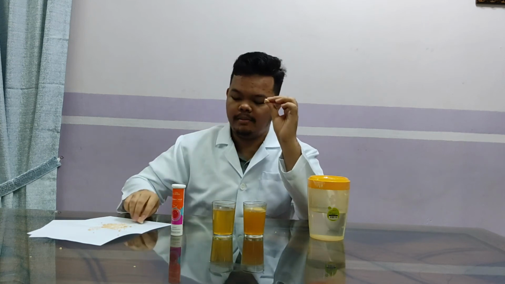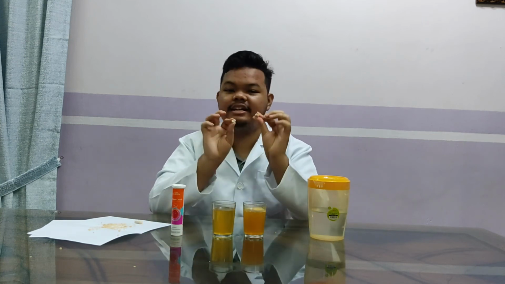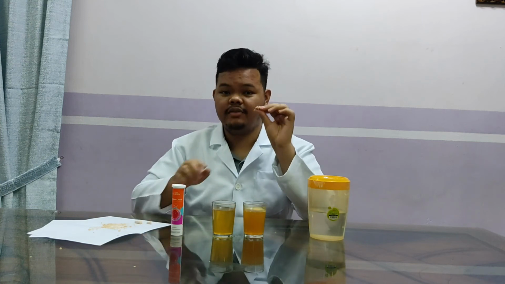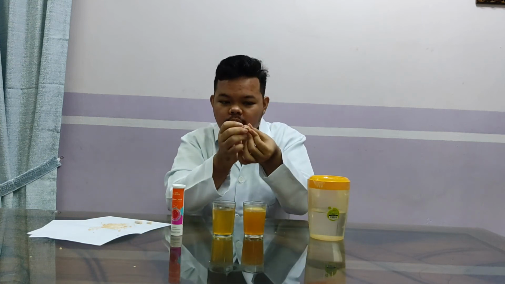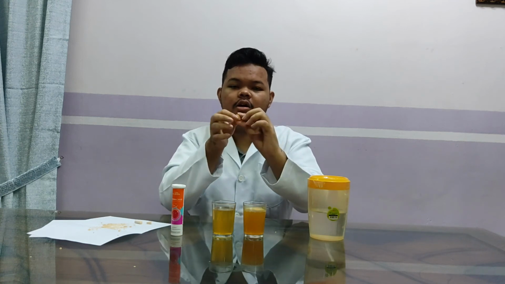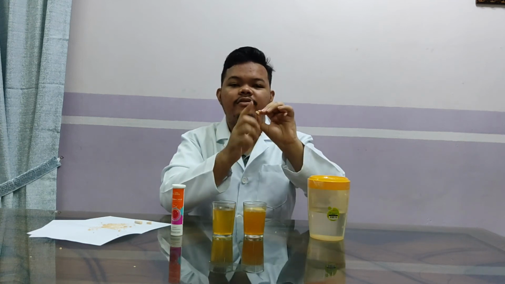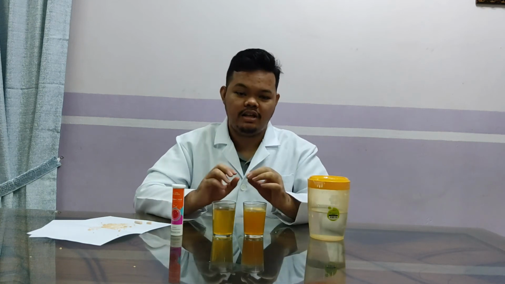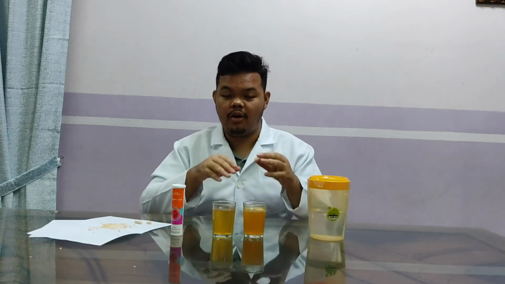You have 3 surface areas only. But if I cut it, you have 1, 2, 3, 4 surface areas. If I cut it again, you will have 1, 2, 3, 4, 5 surface areas. It's quite more than before, when you had only 3 surface areas.